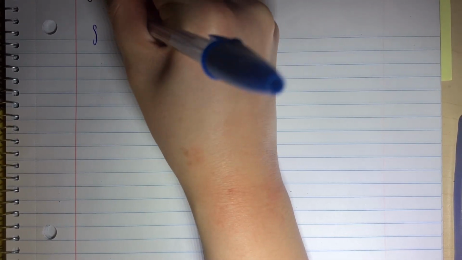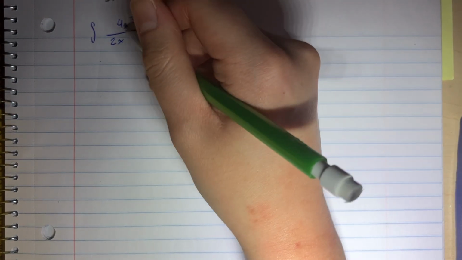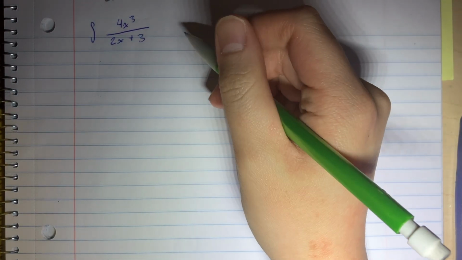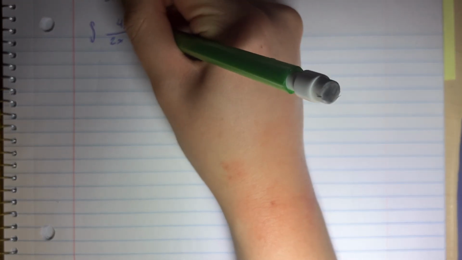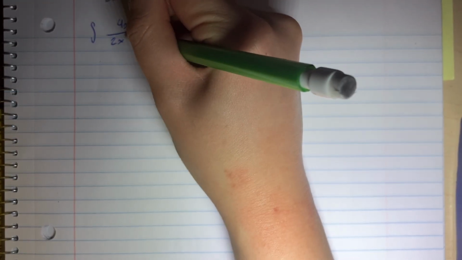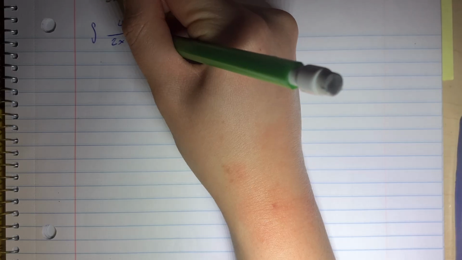Okay, so for today's video, we're going to be looking at the antiderivative of 4x to the power of 3 divided by 2x plus 3. Something I feel like we should note first is that we have powers of x in both the denominator and the numerator. If we look at the numerator, we will notice that the exponent here in the numerator is greater than the exponent of x down here.